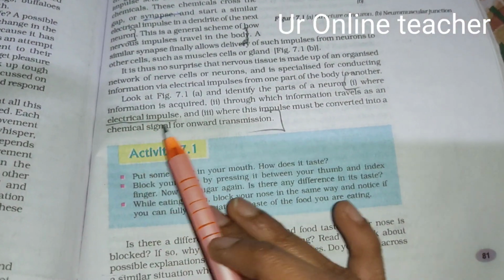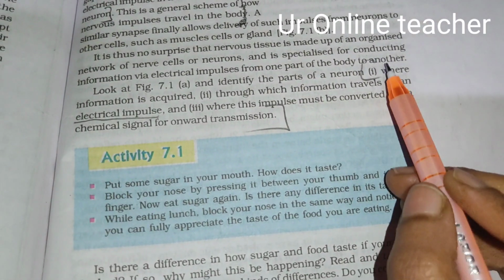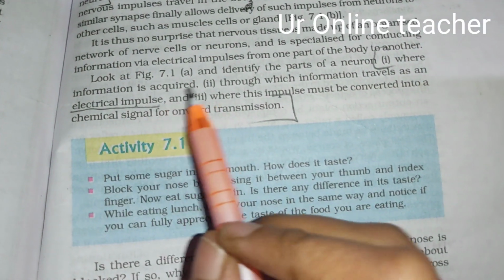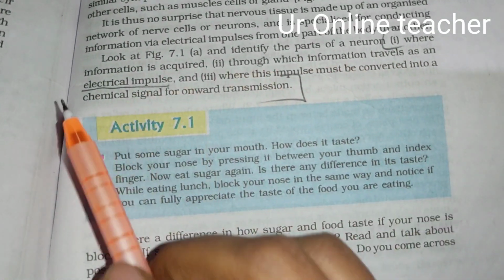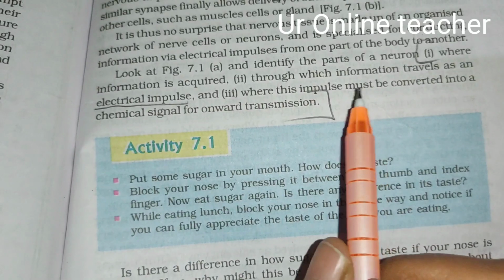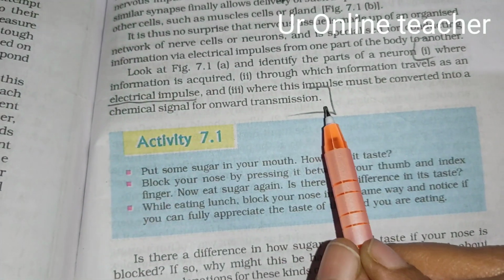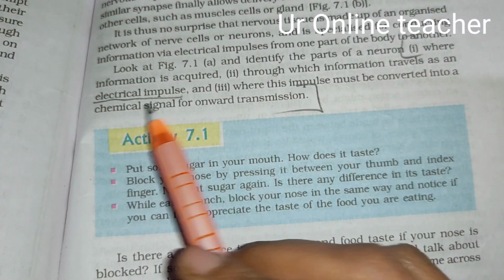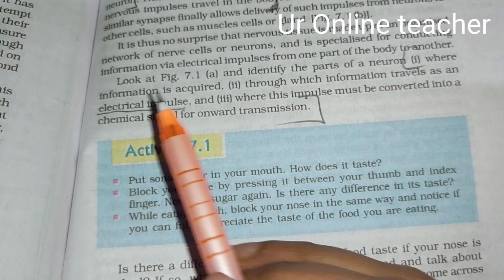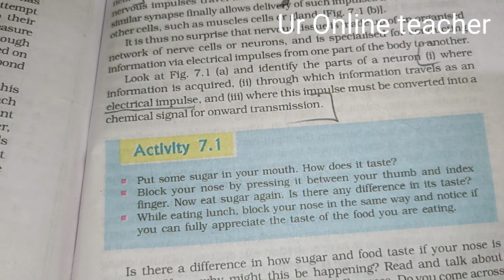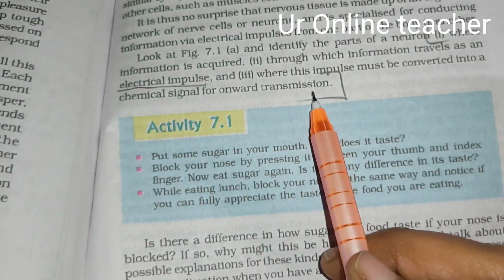Next, what happens to the information carried? How does it travel? Where the information is acquired, first the information is acquired and it travels like an electric impulse. This impulse is converted into a chemical signal for onward transmission. So there are three steps in the parts of a neuron: the information is acquired, the information travels as an electric impulse, and the impulse is converted into a chemical signal.